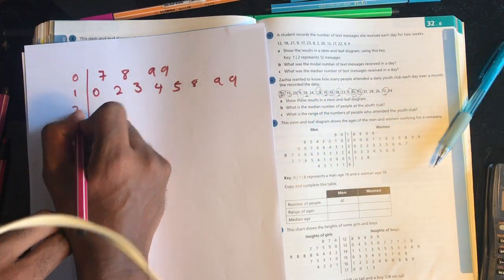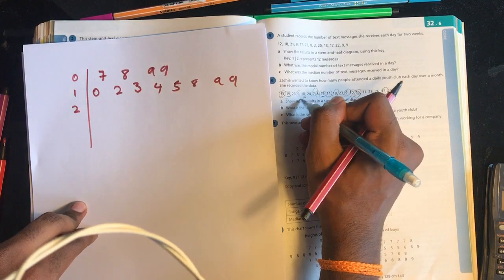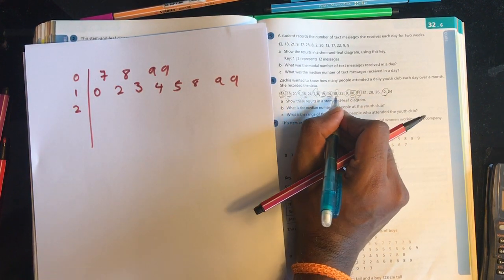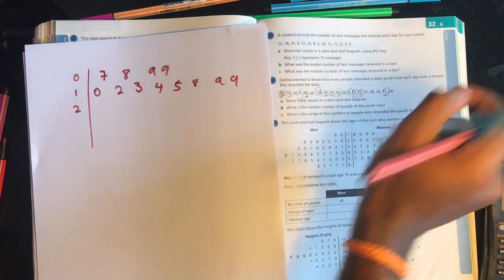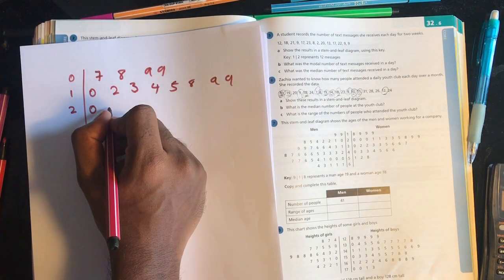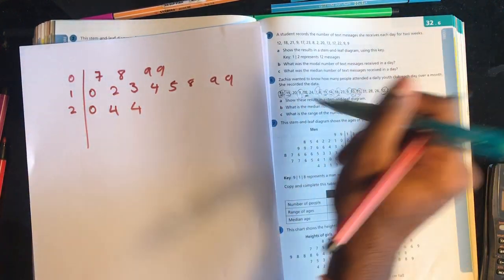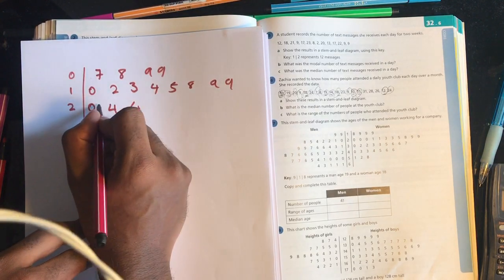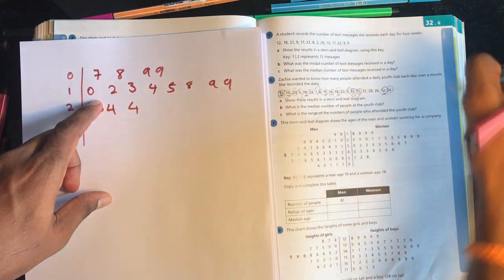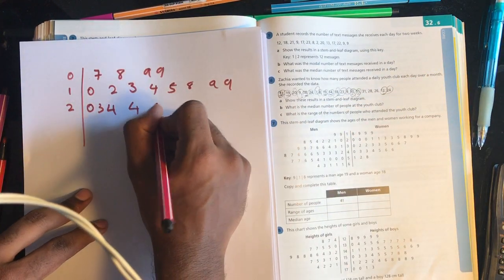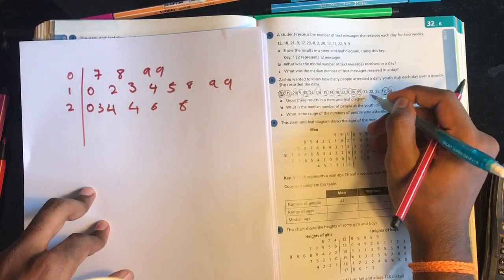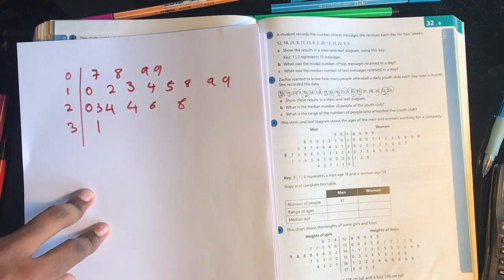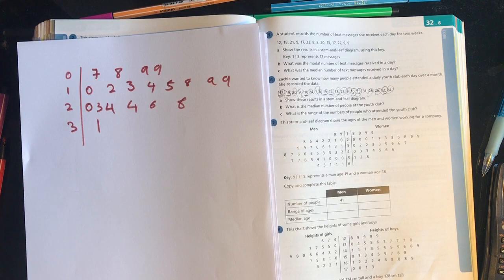So we're done with that. Now we go to 2. For 2, we have 0, 4, 3, 8. So 0, I saw 2, 4. If you're wondering where's another 4, here and here and here, done. And then we have 3 here, and 6 and 8. Then we have only 1, which is 31. So that's how you express it in a stem and leaf diagram.